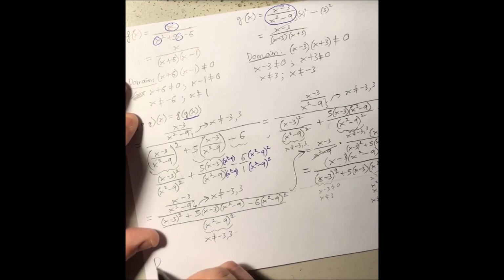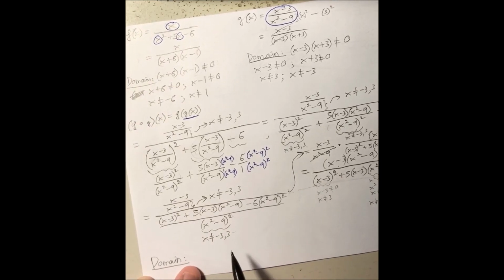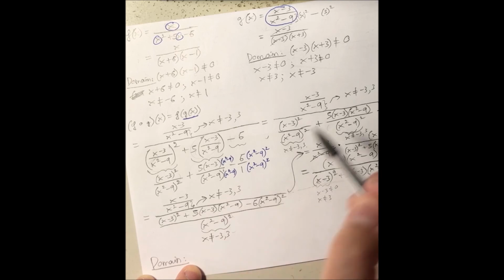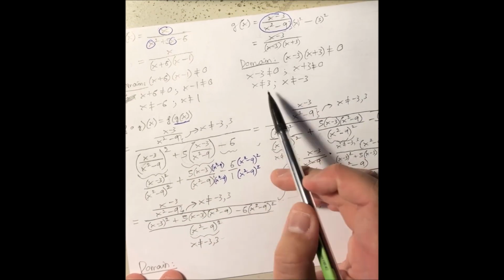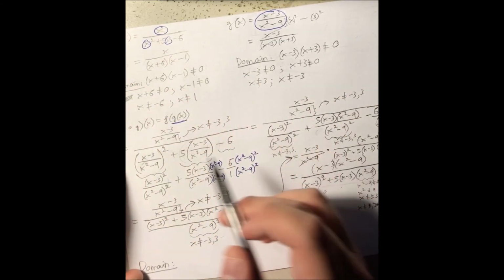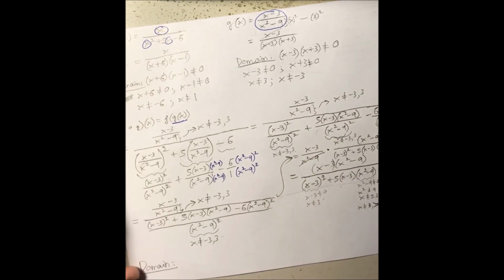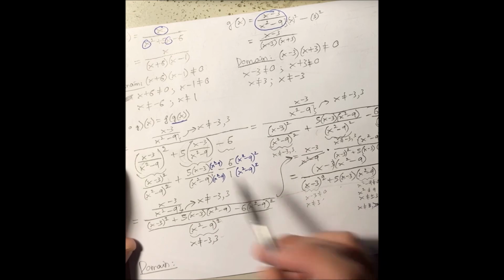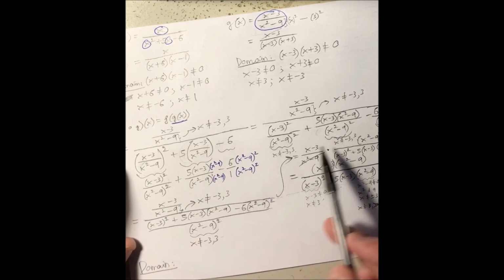So that means the domain of f of g of x is going to include all of the restrictions of the result, which is x cannot be equal to positive 3, and all of the restrictions of every step of the way. X cannot be equal to negative 3 and positive 3, as well as all of the restrictions of the inside function, which is also x cannot be equal to positive 3 and negative 3. So really, it's the domain of the composition of functions after we consider all of the restrictions of the inner function, g of x, x cannot be equal to 3 and x cannot be equal to negative 3, and all of the restrictions of every step of simplifying this composition of functions, which is x cannot be equal to negative 3 and positive 3, right there.